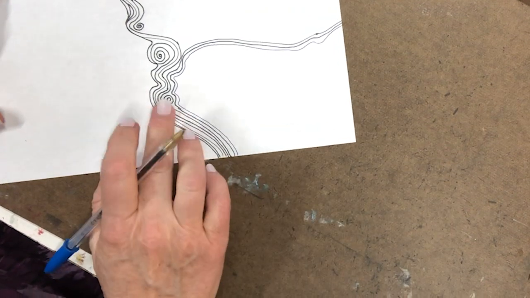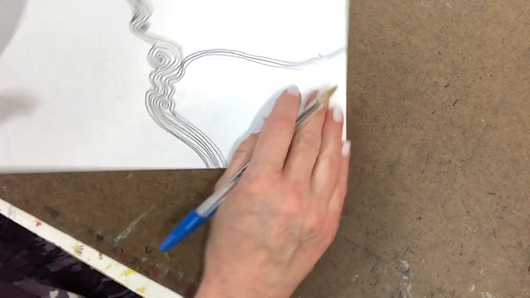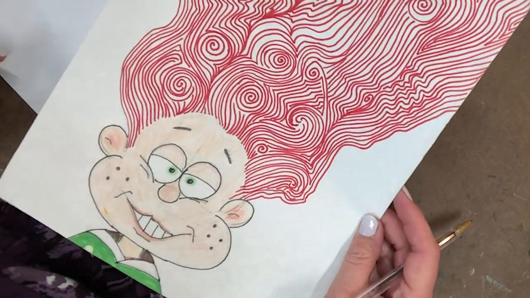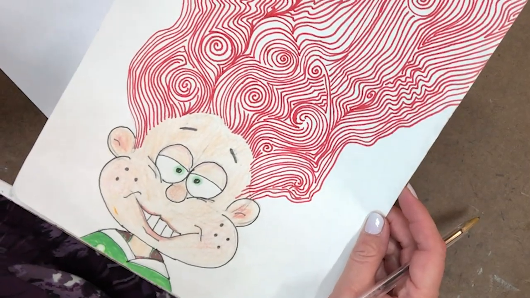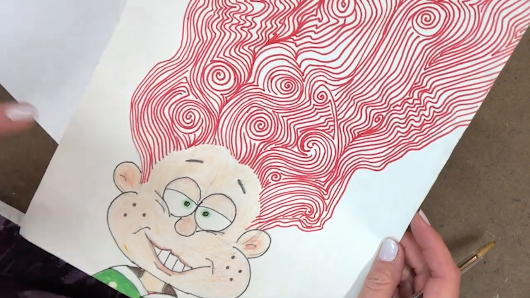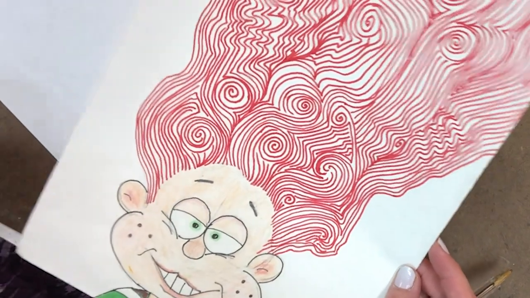So if you have a felt tip marker, great. If you don't, use a pen. And by the way, notice I had a red marker, so I used a red marker. Gave this kid red hair. But this is the land of art. This hair can be any color you want.